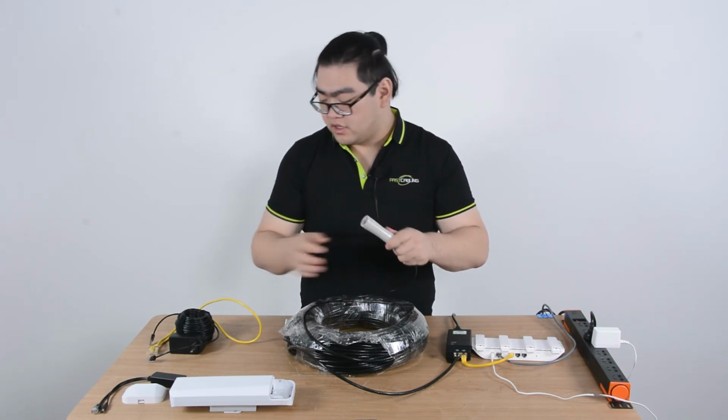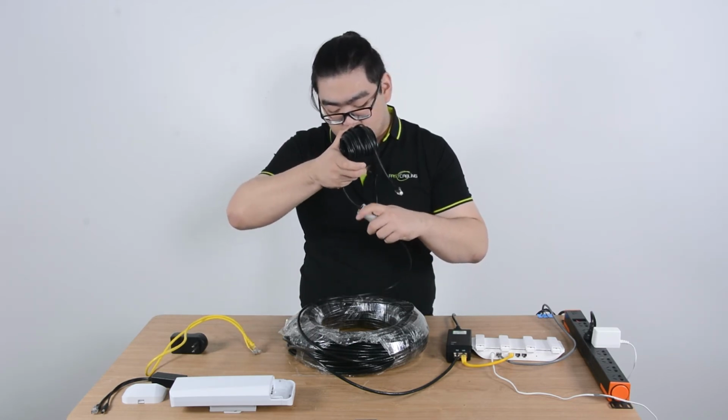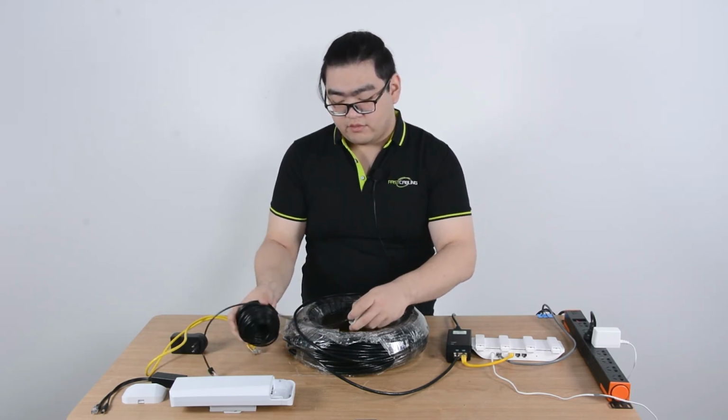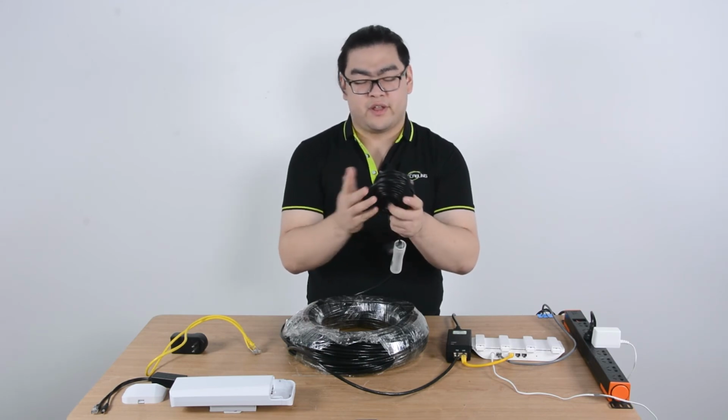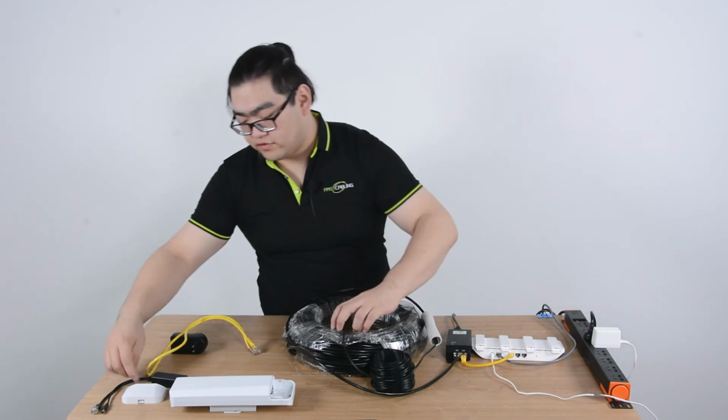It has an input port and an output port. The output port will connect with another Ethernet cable, roughly 20-30 meters, and then this will go to our PoE splitter.